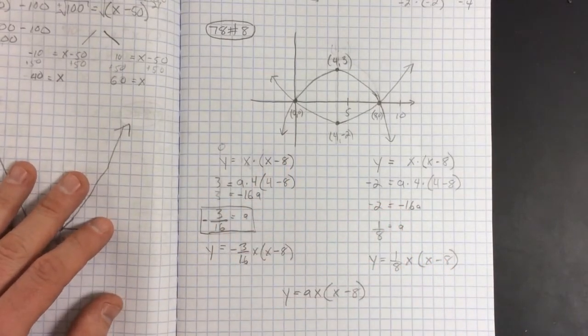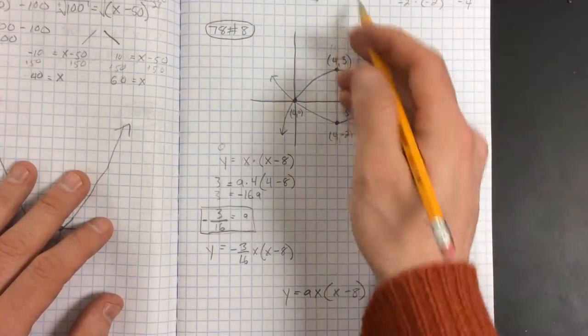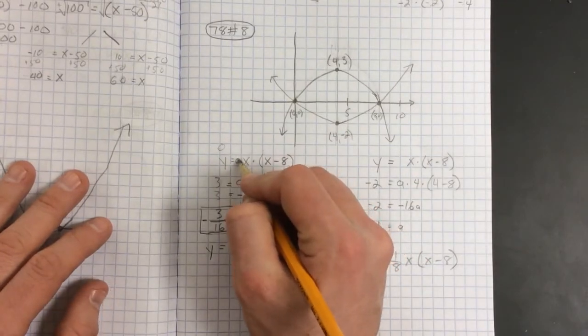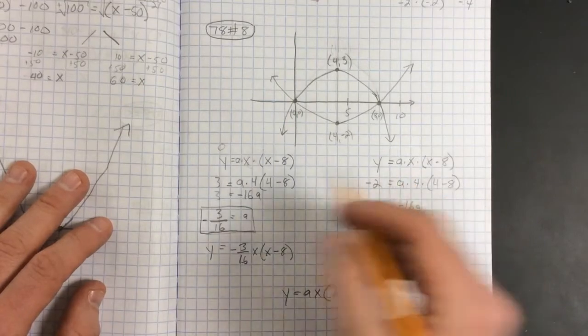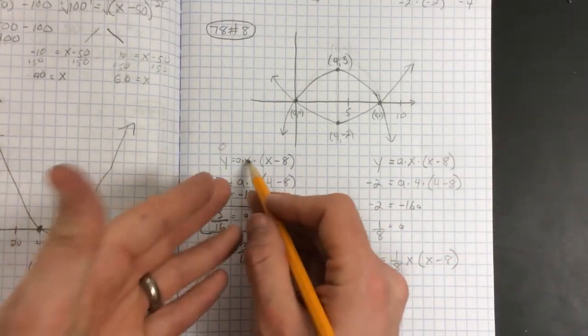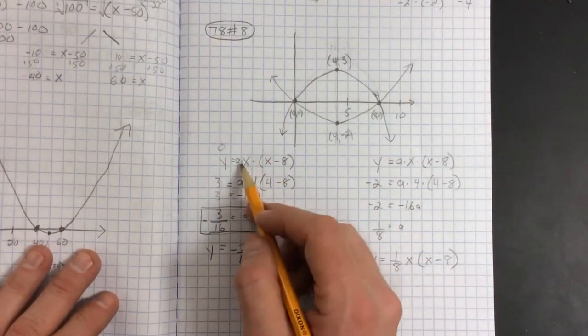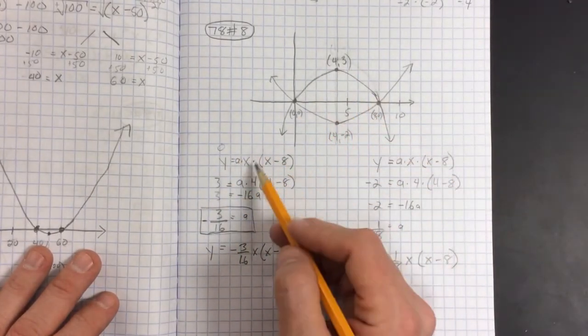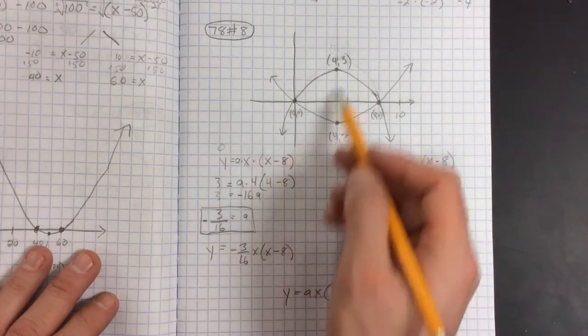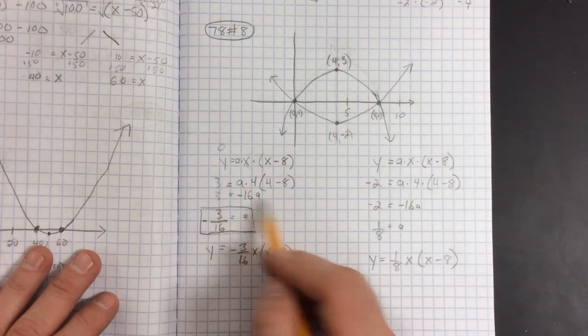The only difference here that's going to affect the width, and therefore the vertex, is this multiplier outside here, a. So we're going to put that on both of these. It's some factor a times x times (x minus 8). So we just need to figure out what the a value is. We're going to take the vertex (4, 3), put 4 in for x in both spots and 3 in for y. Then we're going to solve down here.